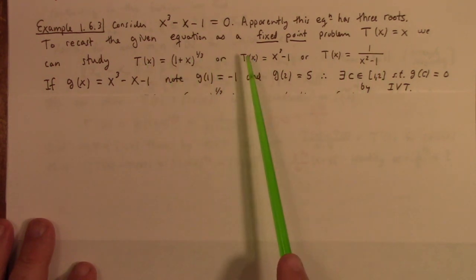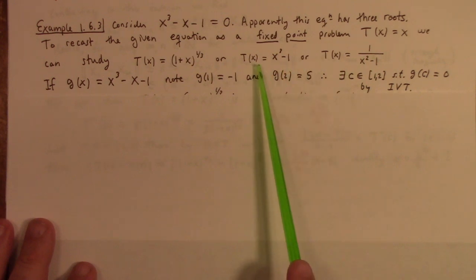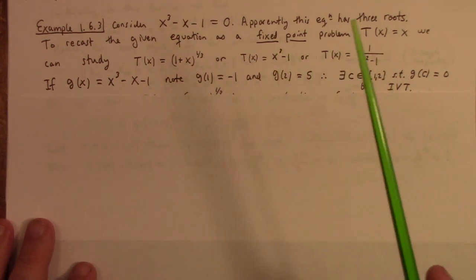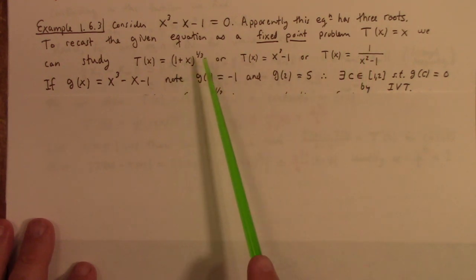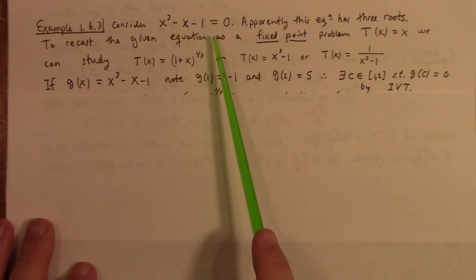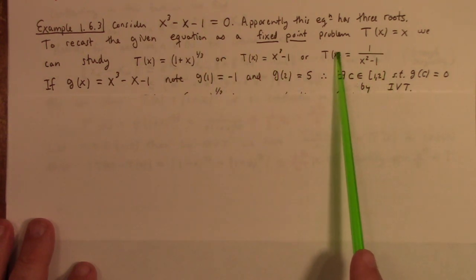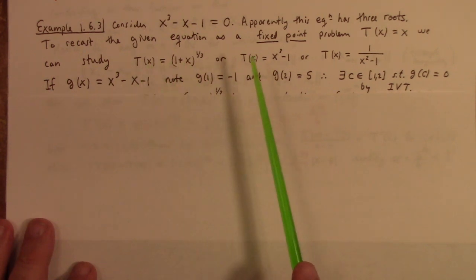Any of these are choices you could use for operators, though I really just mean functions here. These would be functions whose fixed point, if they had one, would correspond to a solution of that equation. Now, it turns out that he doesn't really do anything with this one or that one, so the book just focuses on this one right here, which is fine.